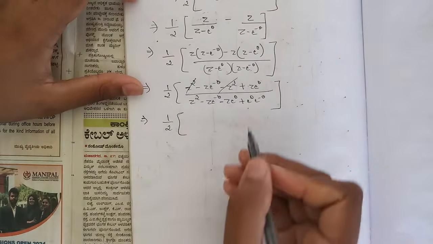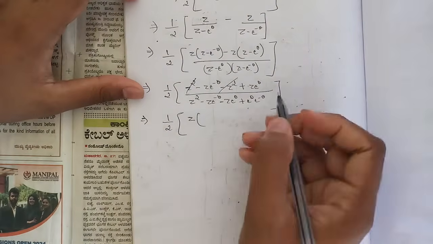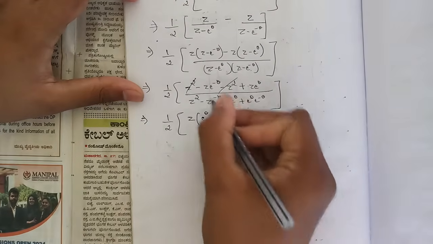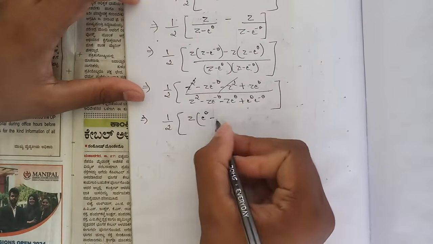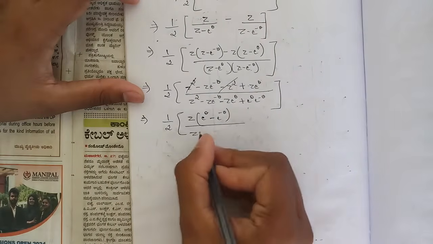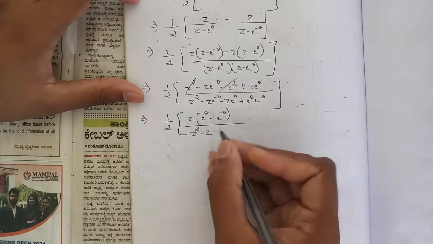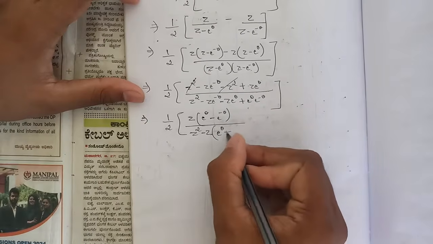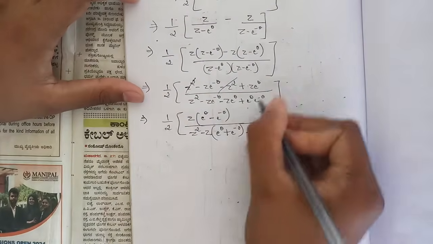And we can take z common. If we take z common, what are the terms remaining? E power theta minus e power minus theta, divided by z square. Again we need to take z common in these two terms. In the last problem we took minus z common, right? So this minus we need to include in the bracket. Now minus z we can take it common, and we can write it as e power theta plus e power minus theta plus 1. This term becomes 1.